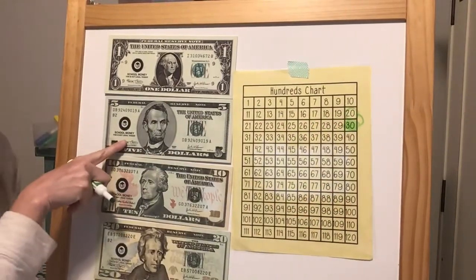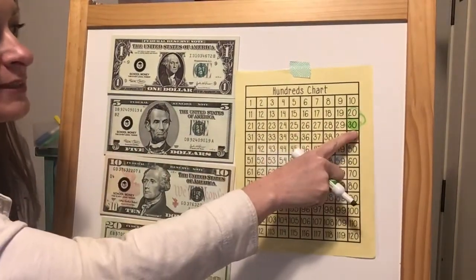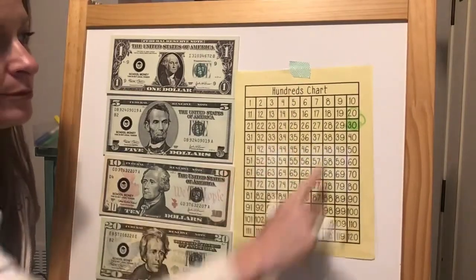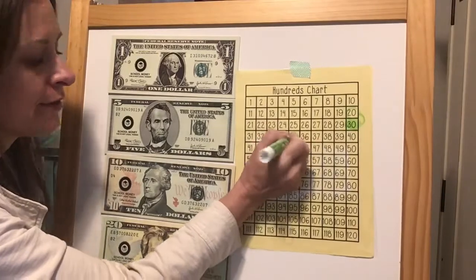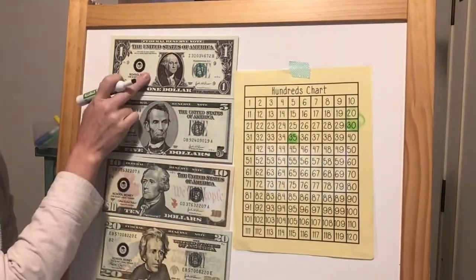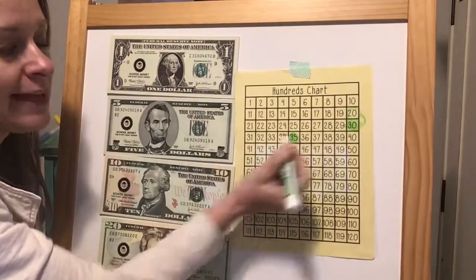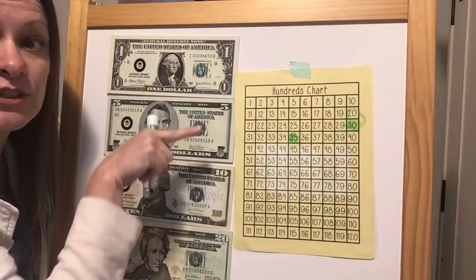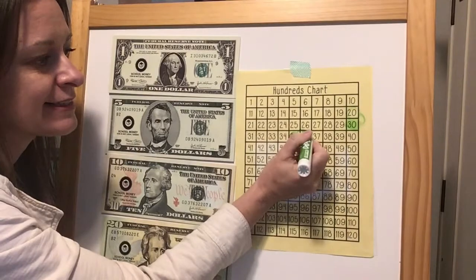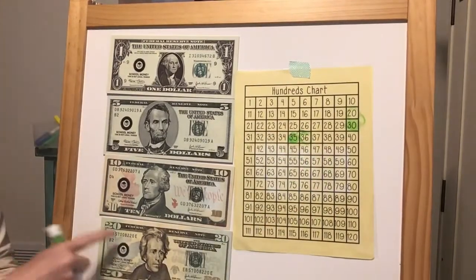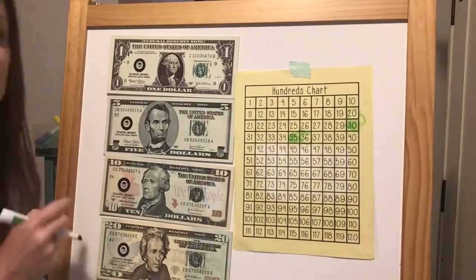Now we're going to add 5. So 30, we're going to skip through to the middle, which is 35. So 30, 35. We've got our 5, and now we'll add 1 more. 35, and whenever we're adding 1 more, we just go over that way, right? 35, 36. And there's our answer. We have 20, 30, 35, $36.